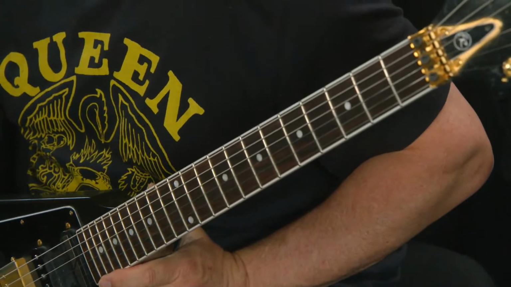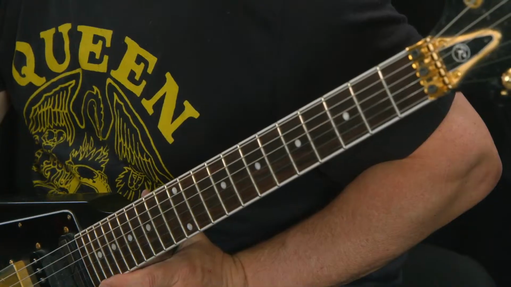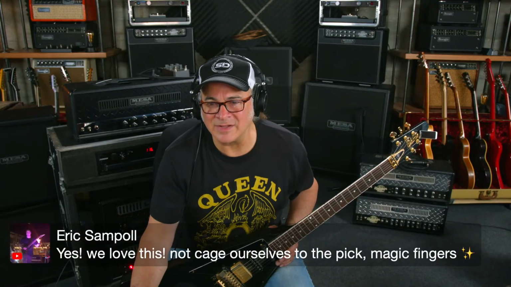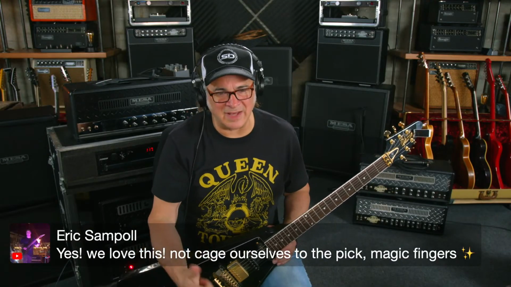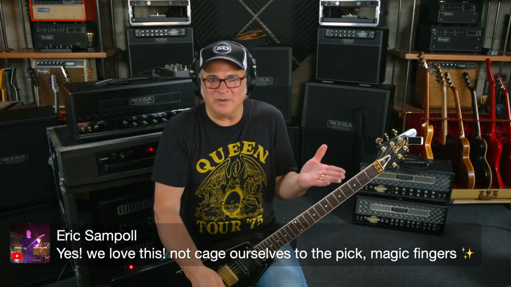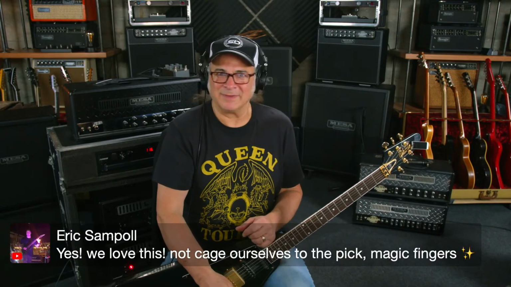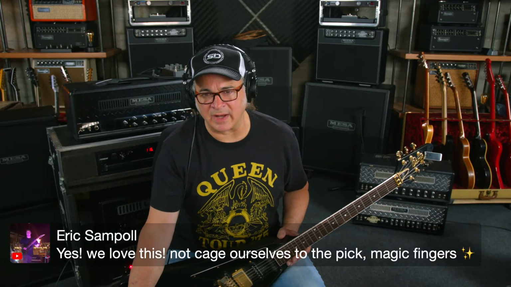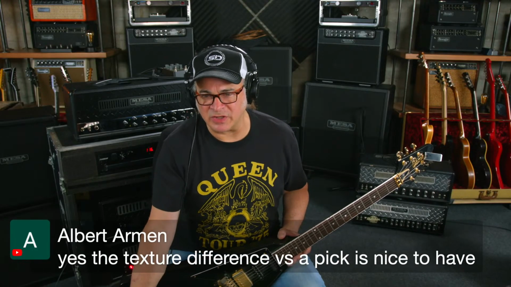All right. And so the great thing is that, yeah, the sound of the fingers is just like, holy cow. The other thing is, wait for it, you play different stuff. Love that. It's like, holy cow. And it's just so organic, and I love that. Yes, the texture is a difference versus the pick is huge.